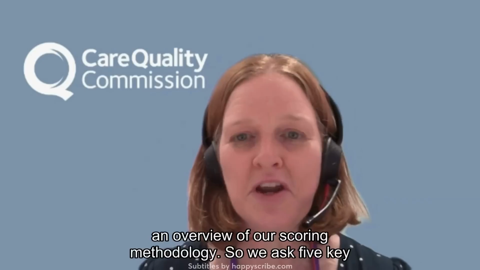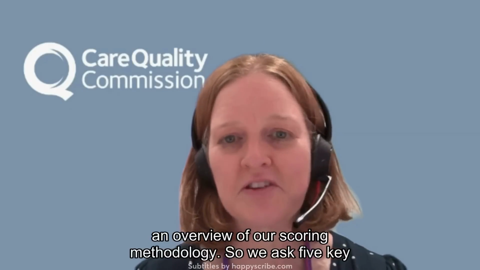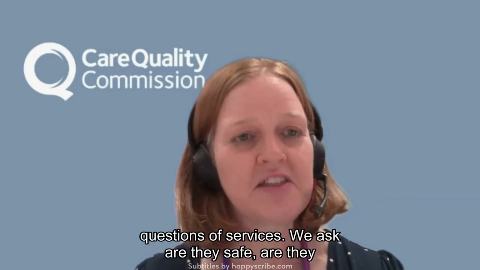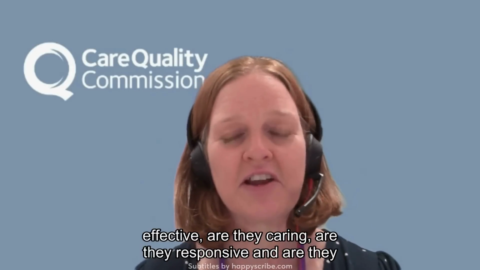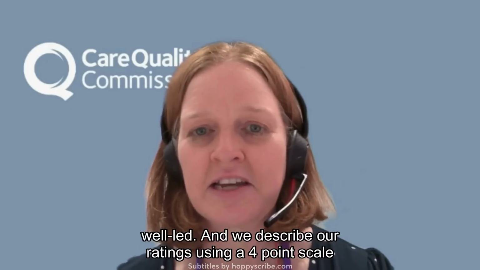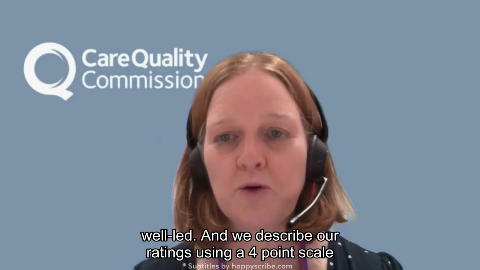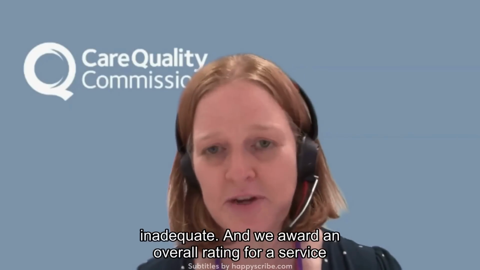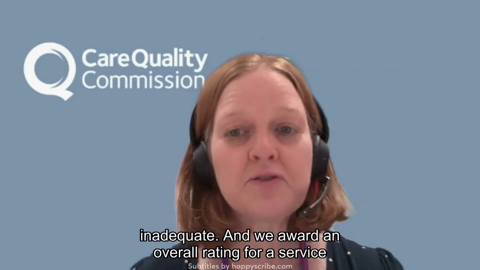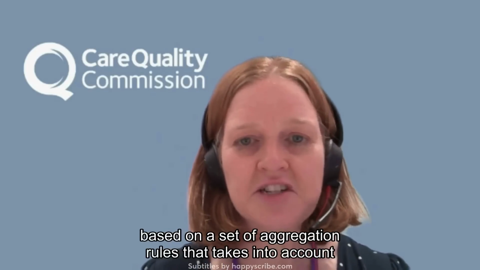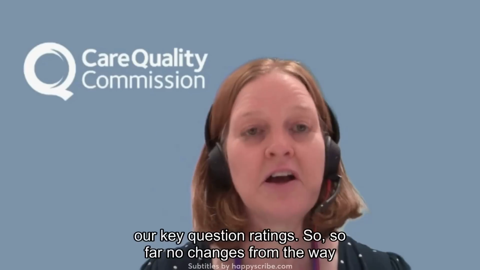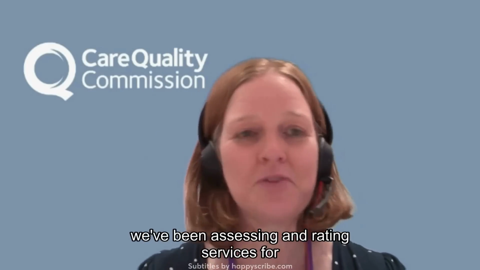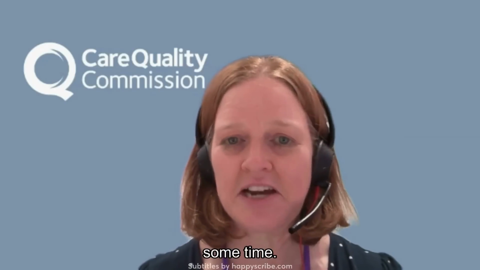Okay, so I'm going to start with an overview of our scoring methodology. So we ask 5 key questions of services. We ask, are they safe? Are they effective? Are they caring? Are they responsive? And are they well led? And we describe our ratings using a 4-point scale from outstanding to good to requires improvement to inadequate. And we award an overall rating for a service based on a set of aggregation rules that takes into account our key question ratings. So far, no changes from the way we've been assessing and rating services for some time.